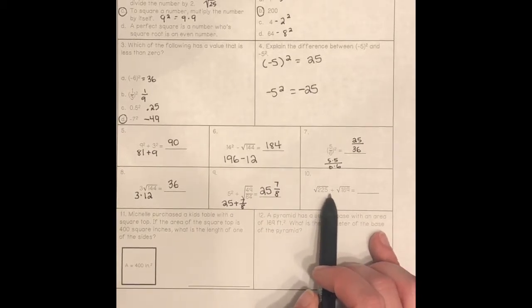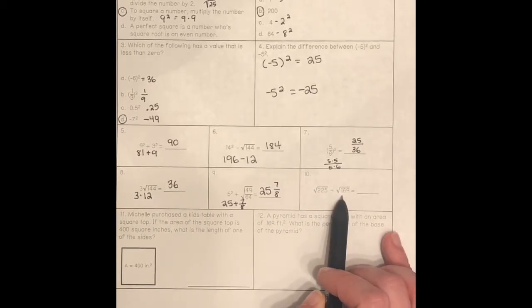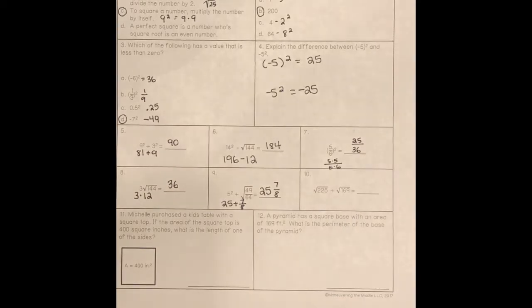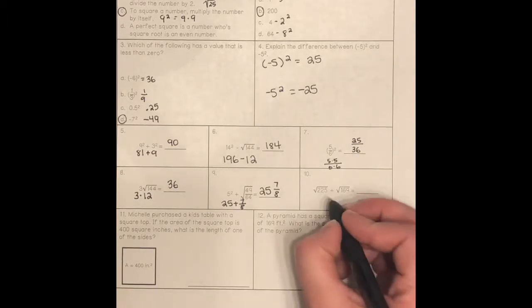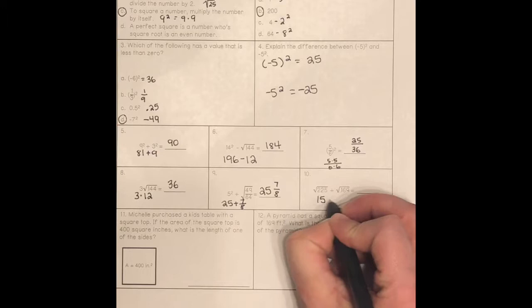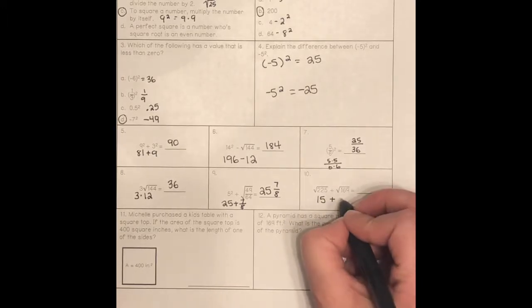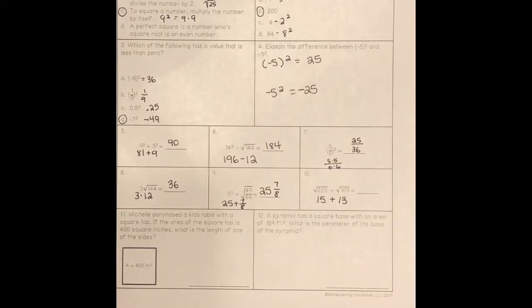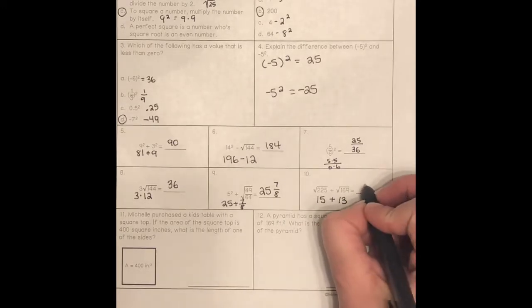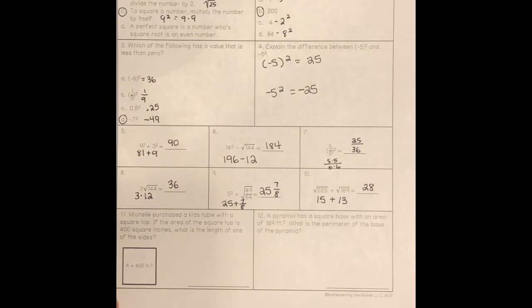All right, number 10. All I'm going to do here is find the square roots of both of these numbers, and then I'm going to add them together. So the square root of 225 is 15, plus the square root of 169, that's 13. So this is just the same as saying 15 plus 13, which is 28. 28 is the answer here.